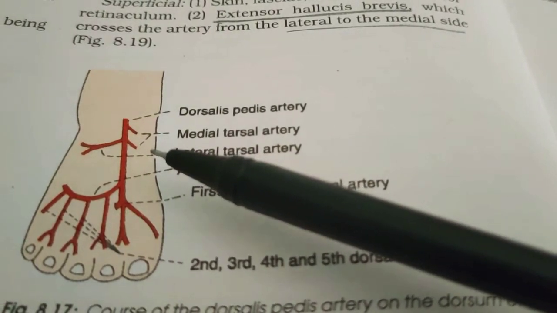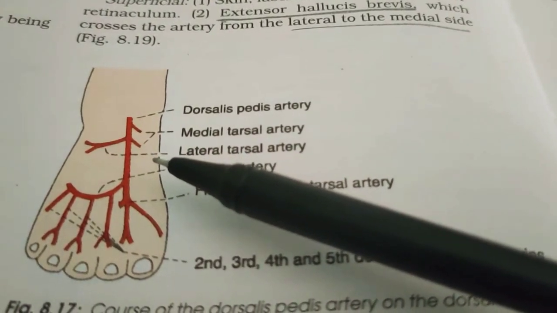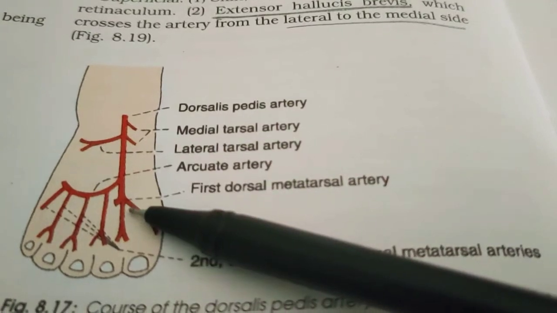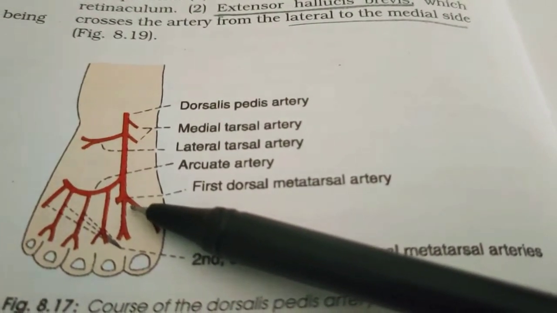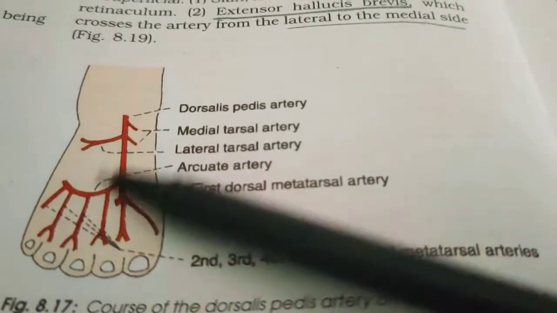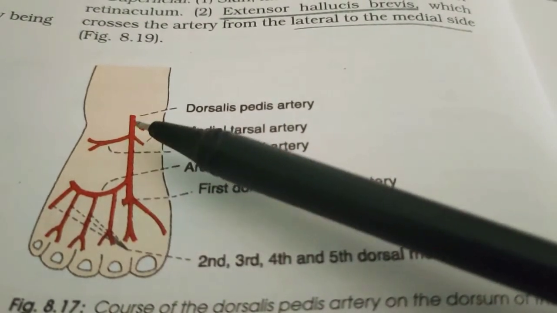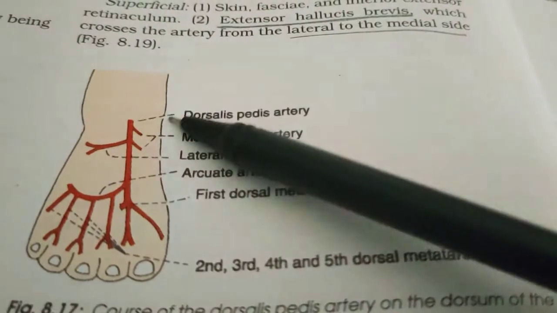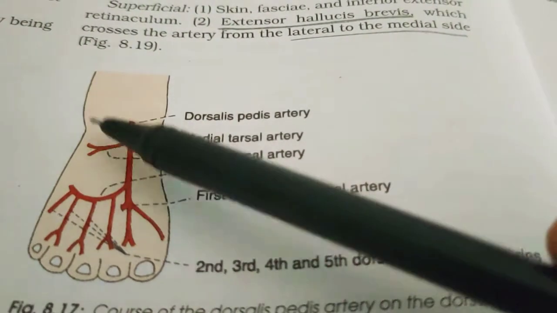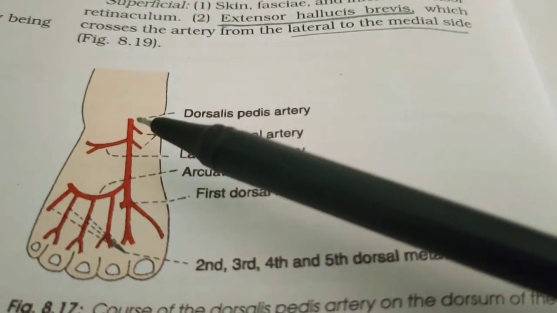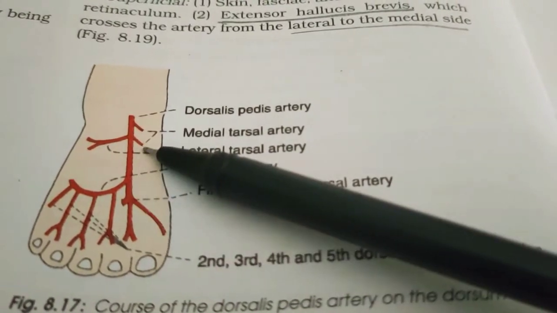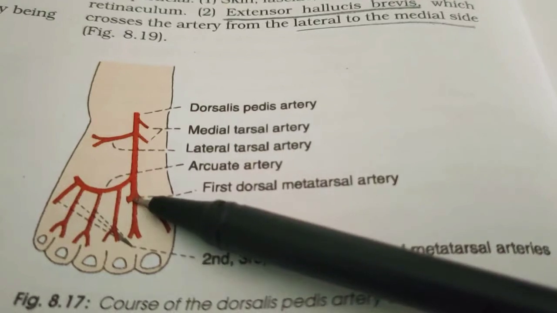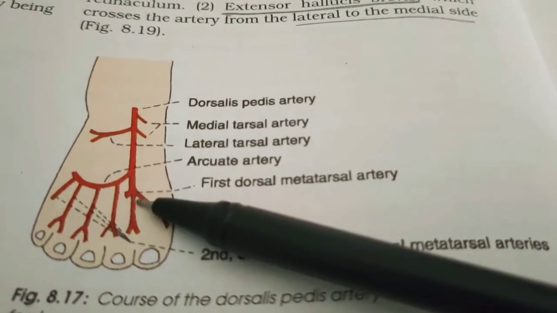It is commonly palpated in patients with especially vaso-occlusive disease of the lower limb, and it is of course a continuation of the anterior tibial artery. So what is its course? The artery begins in front of the ankle, mainly between the two malleoli, that is the medial malleolus and the lateral malleolus. It passes forwards along the medial side of the dorsum of the foot to reach the proximal end of the first intermetatarsal space.